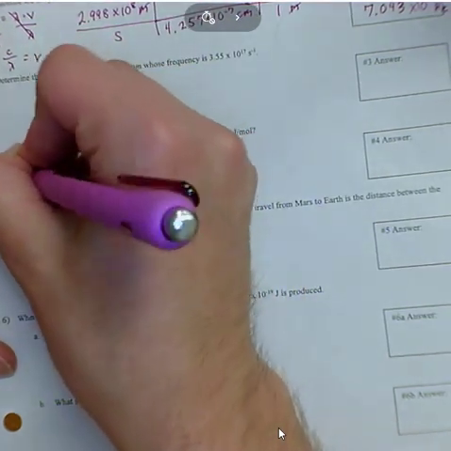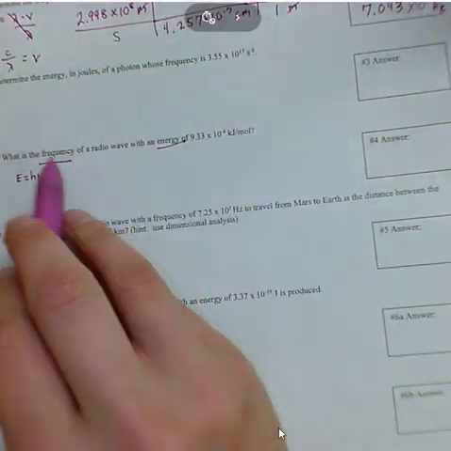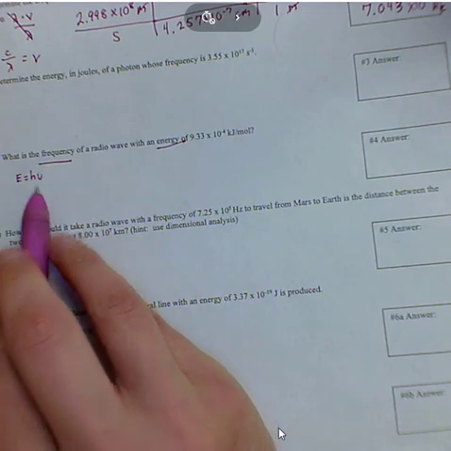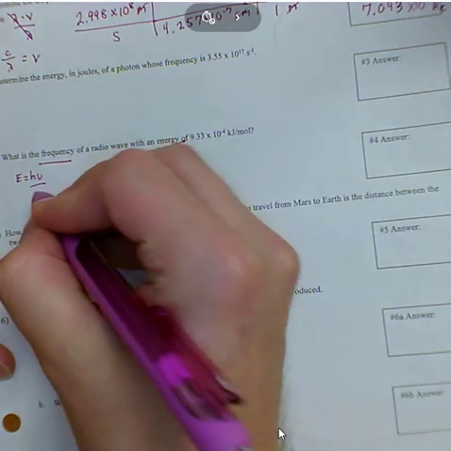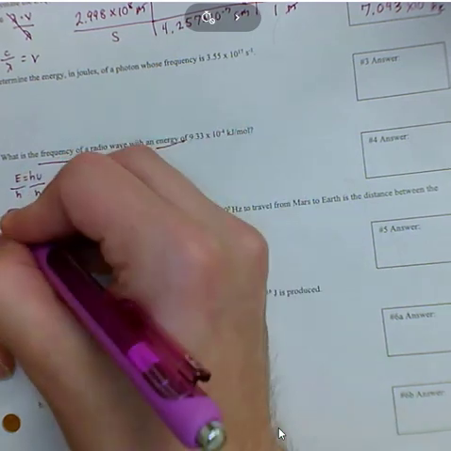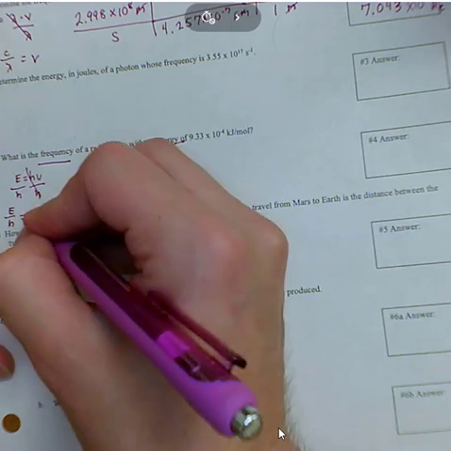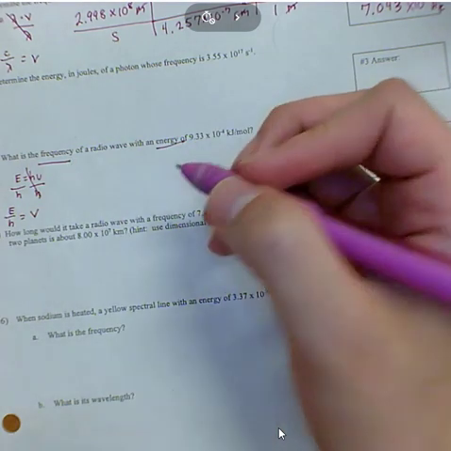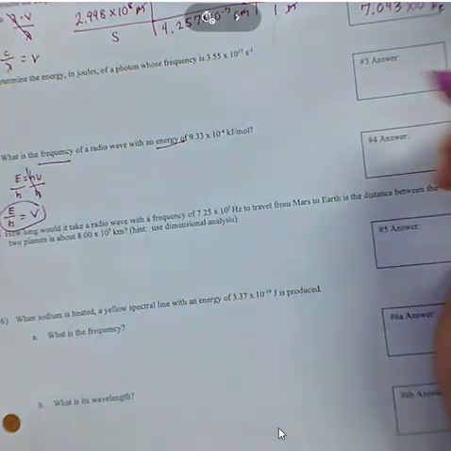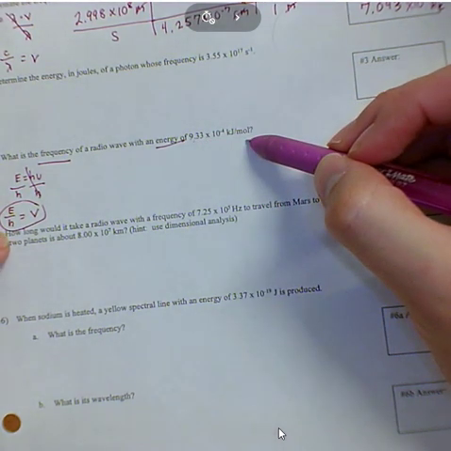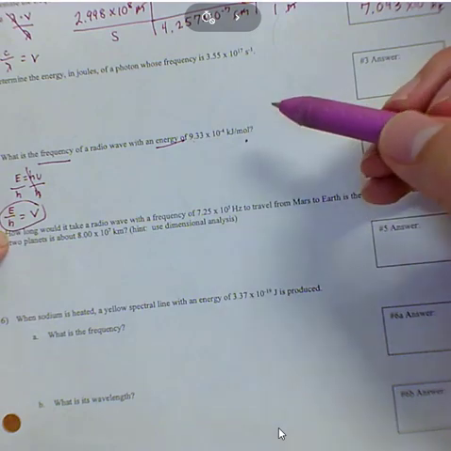So E equals HV. They want to know frequency. So I need to solve for V then. The only way to solve for V and get it by itself is to divide by H. And so E divided by H is equal to V. And so here's my equation that I'm going to use. So I'm going to plug in E, which is this number, and I'm going to divide it by H, which is Planck's constant.